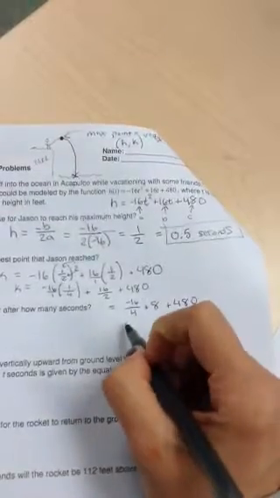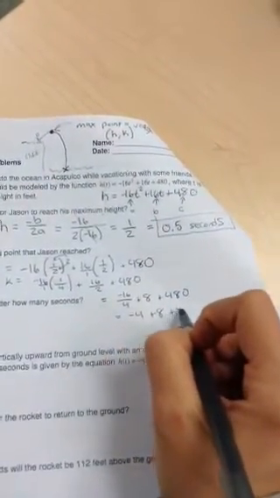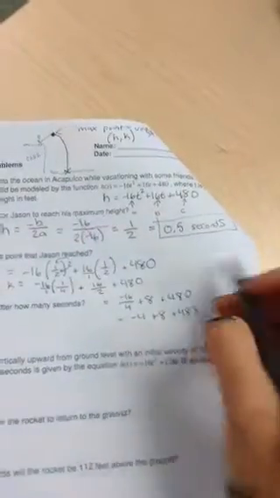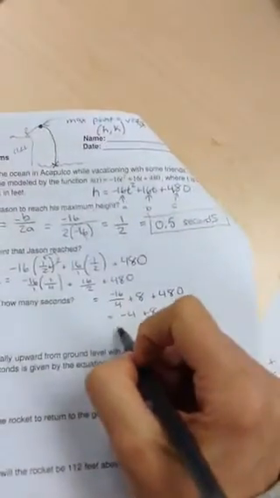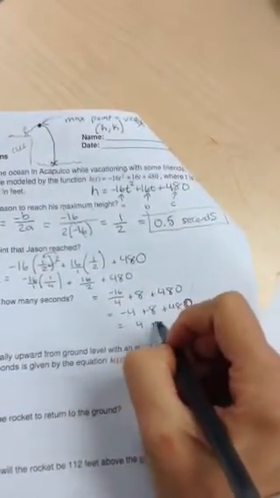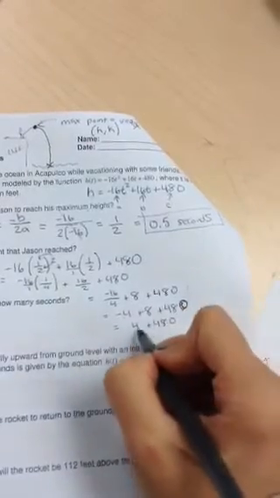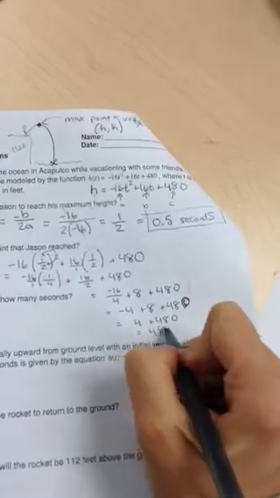Negative 16 divided by 4, I know, is negative 4. So now I can add all these numbers up. Negative 4 plus 8 gives me a positive 4. And then 4 plus 480 gives me 484.